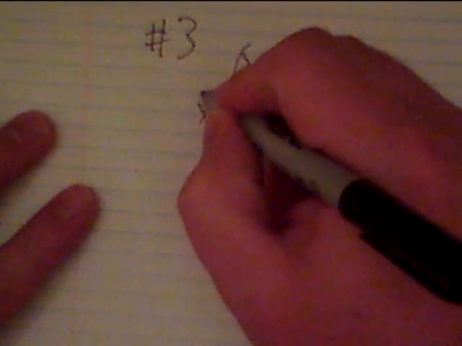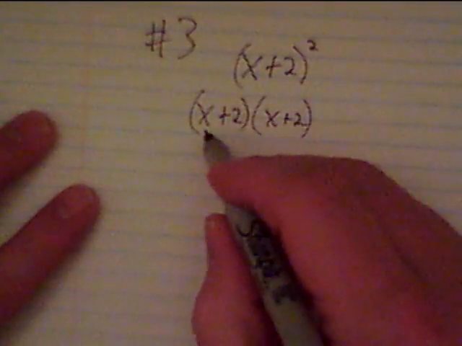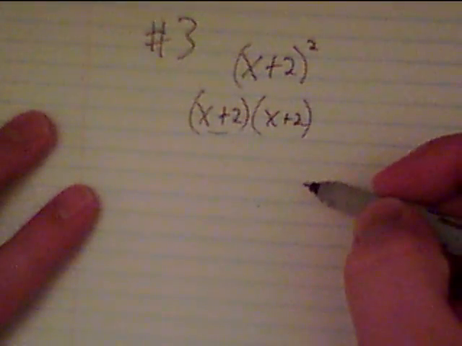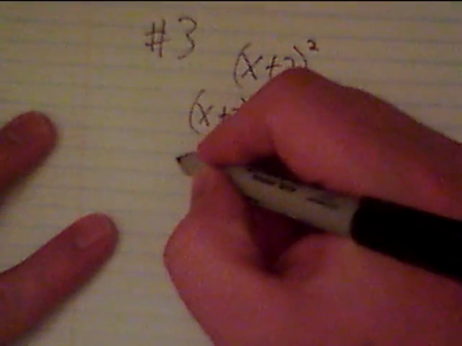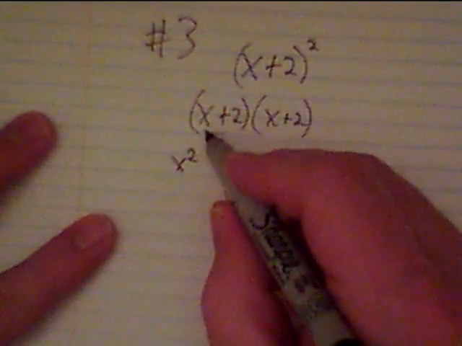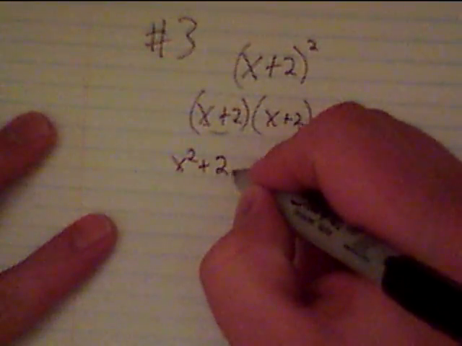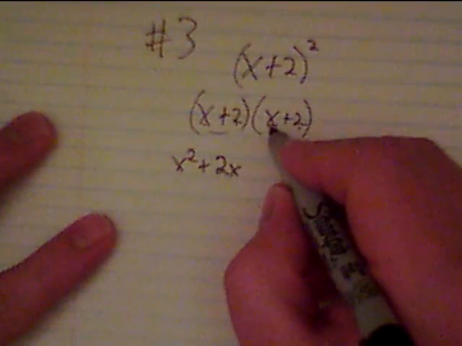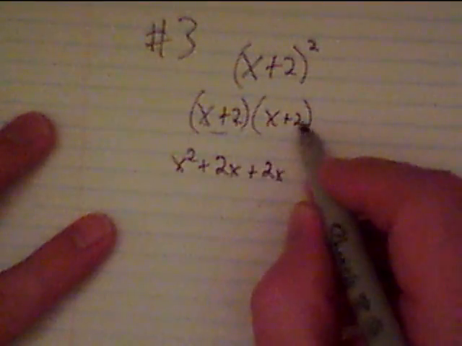So let's break this out into x plus 2 times x plus 2. We're taking this term, multiplying it by itself, which is squaring it. Now let's use the FOIL method. First, x squared, outer, x times 2, inner, 2 times x, and last, 2 times 2.